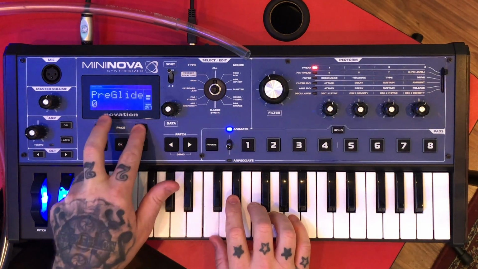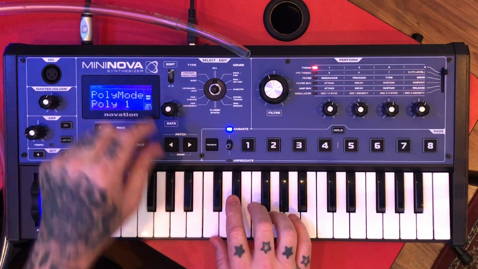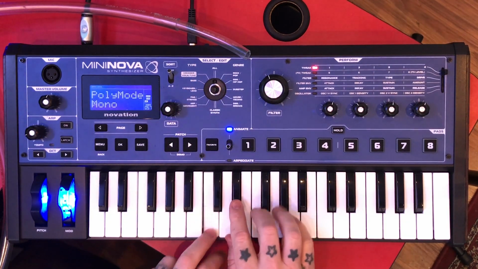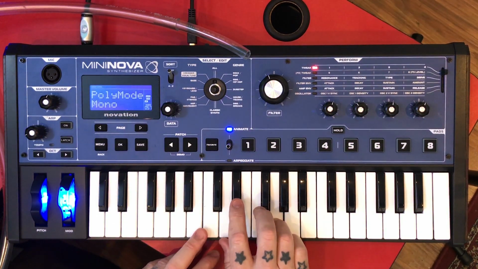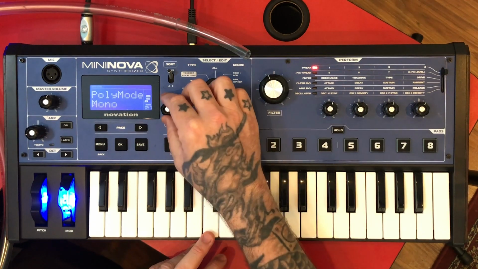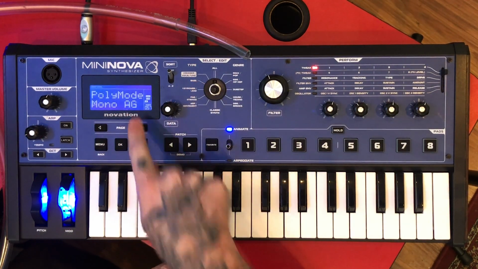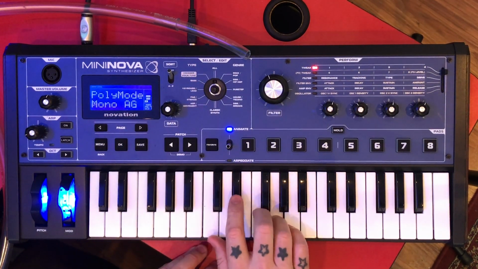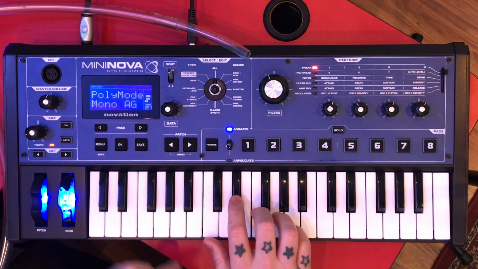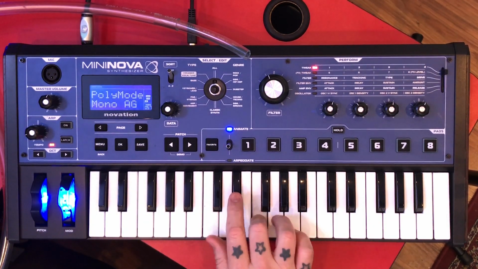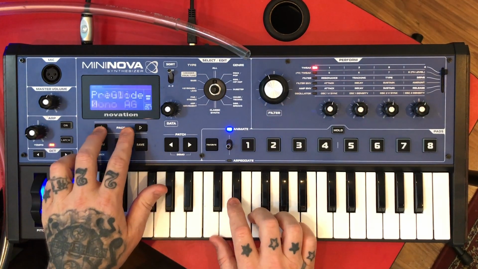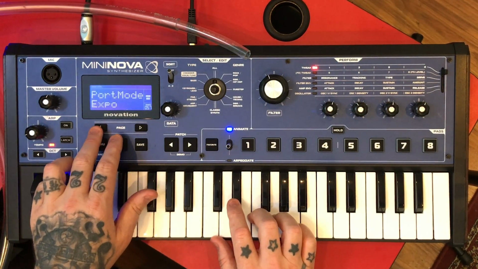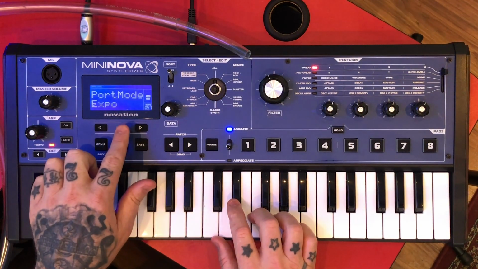So let's put it in mono mode. Actually, mono auto glide. Mono AG is the mode we want. That auto glides between notes. That's a nice sound.